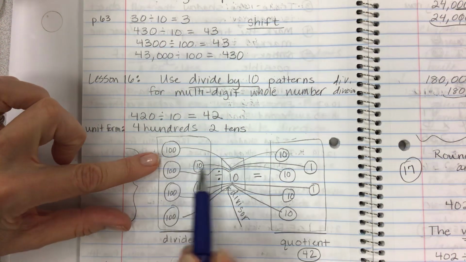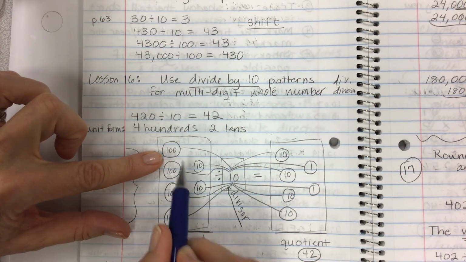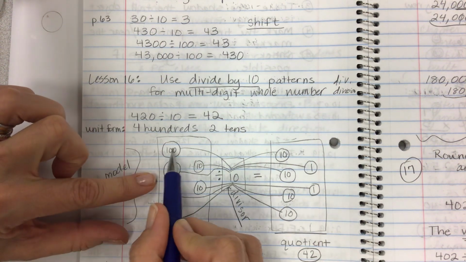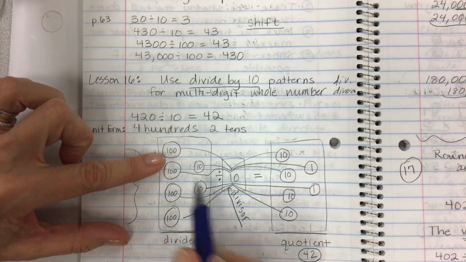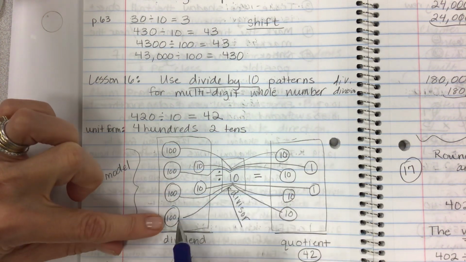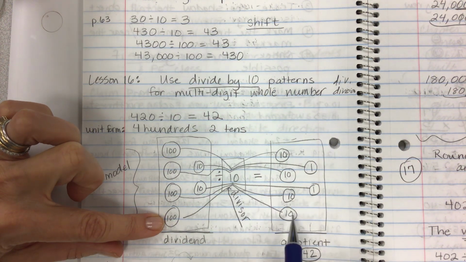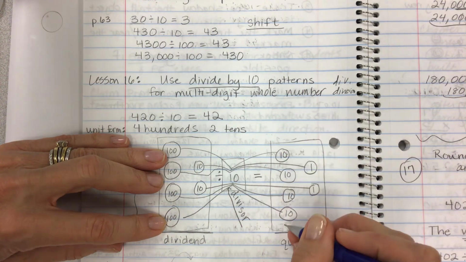They want you to take each of these discs and do its own division problem, because they're easy when they're broken down. So 100 divided by 10 is 10. Write your answer in the quotient. 100 divided by 10 is 10, again for each of the 100 discs. So that you have all of these taken care of, and now you have 40.